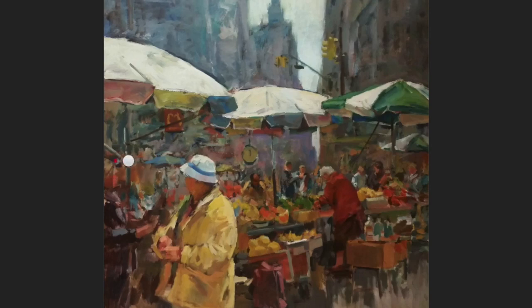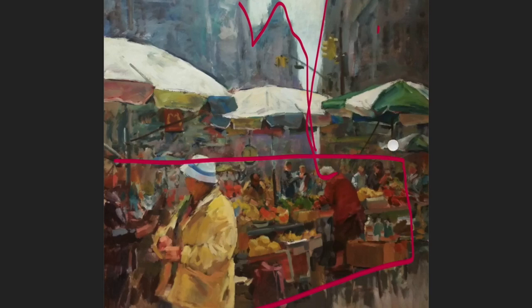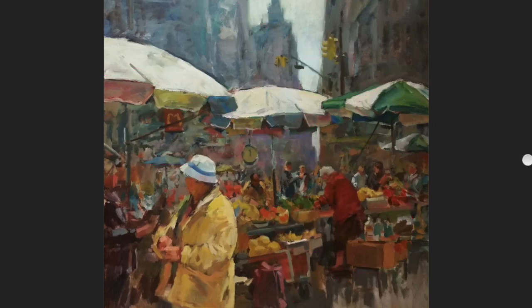But it helps to see this area first as a shape. This is a shape, that building is a shape, and then the 3 or 4 shapes of the umbrellas. And then just 2 or 3 values in here, then you can gradually break them up. Always start big and work down to simple. And even though it's fairly detailed, it's still suggested. Everything's just a suggestion. And think more in terms of abstract shape than realistic.